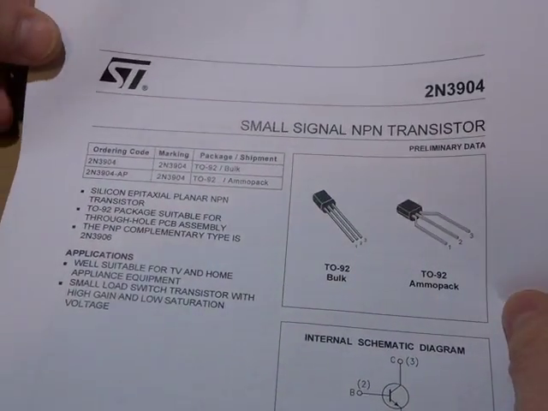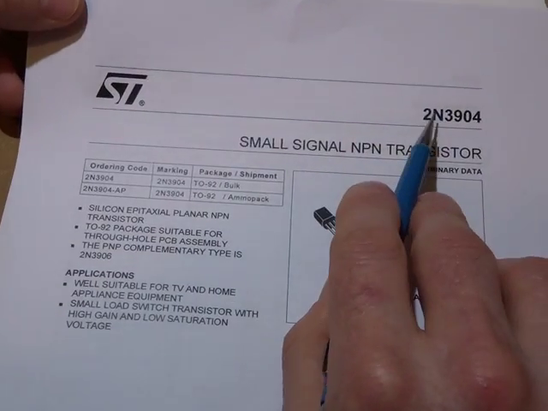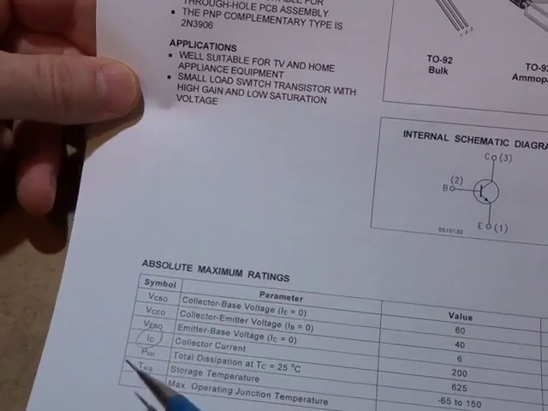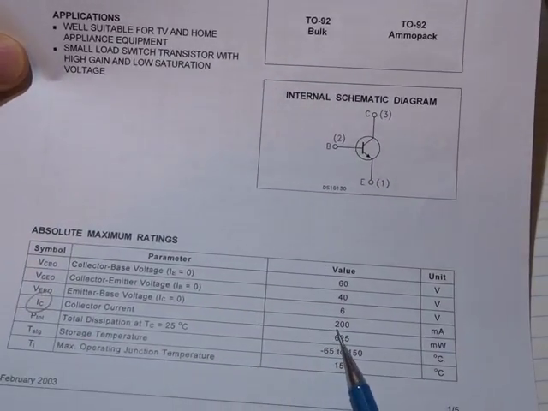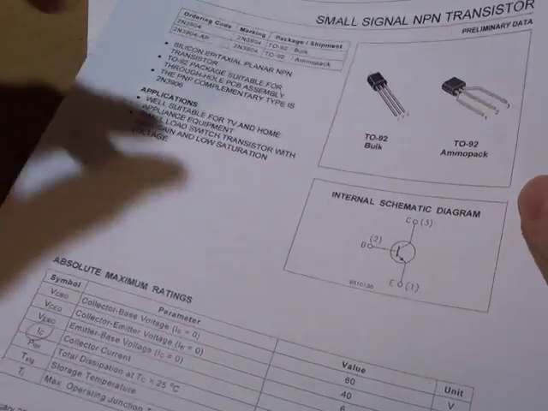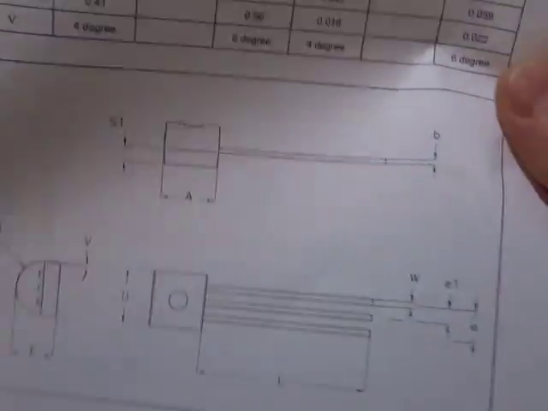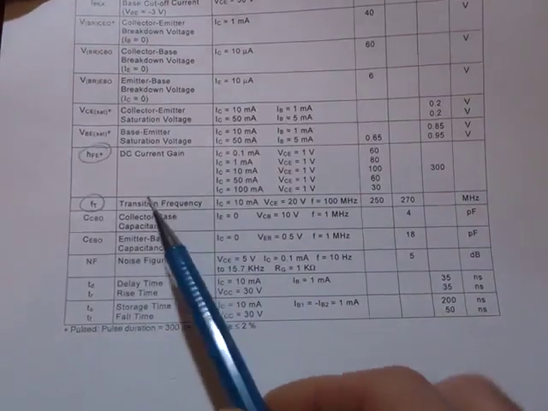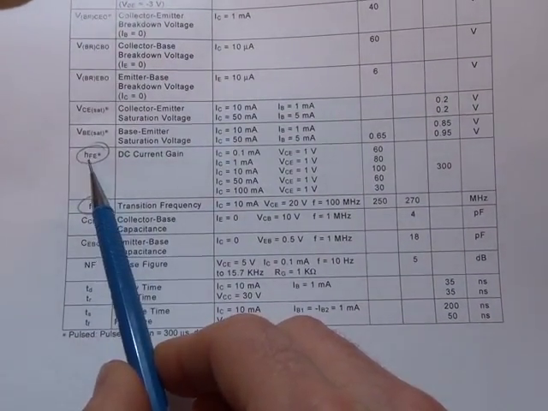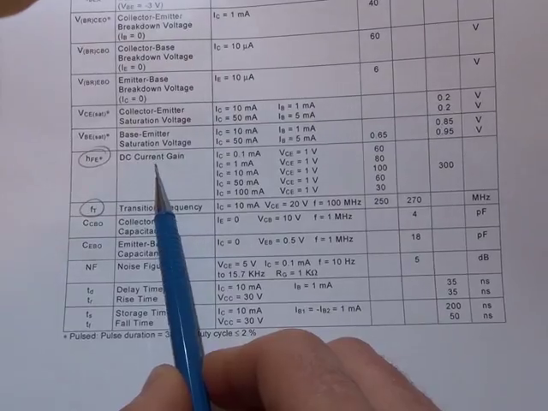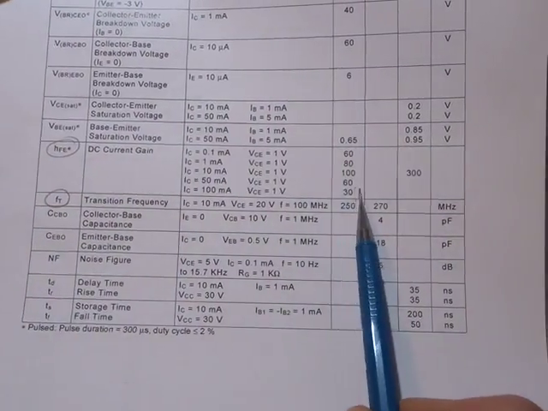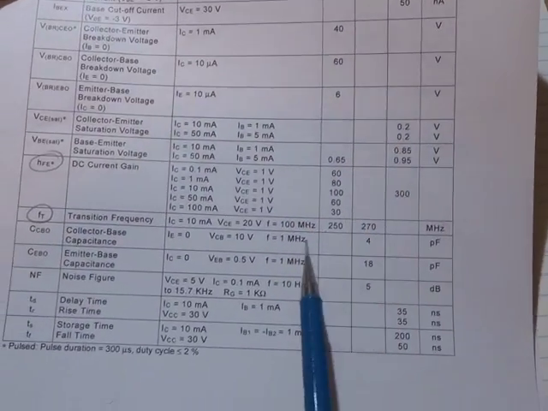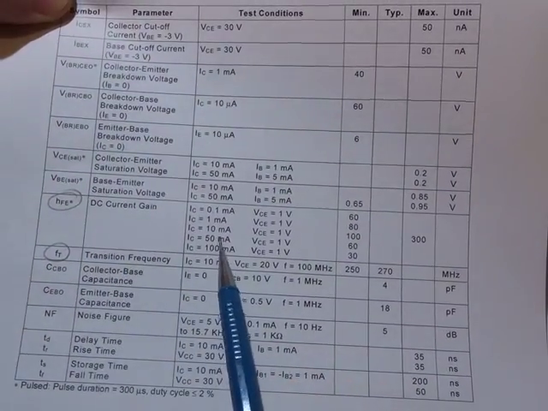Here goes a spec sheet for a 2N3904. A couple of things we can note here. The maximum collector current we can take through this is 200 milliamps, which is great. We won't be exceeding that in any way, shape or form. And over the page, there's a couple of values here. We have HFE, DC current gain. Now the current gain here, they provide some different values. And the columns are min, max, min, typical, and max. So we look at the DC current gain here.